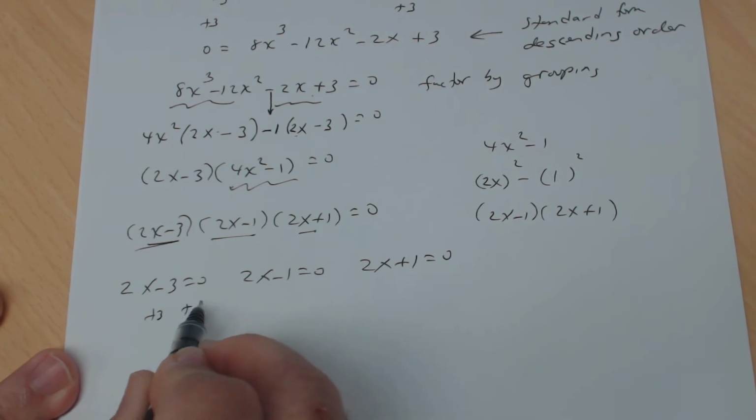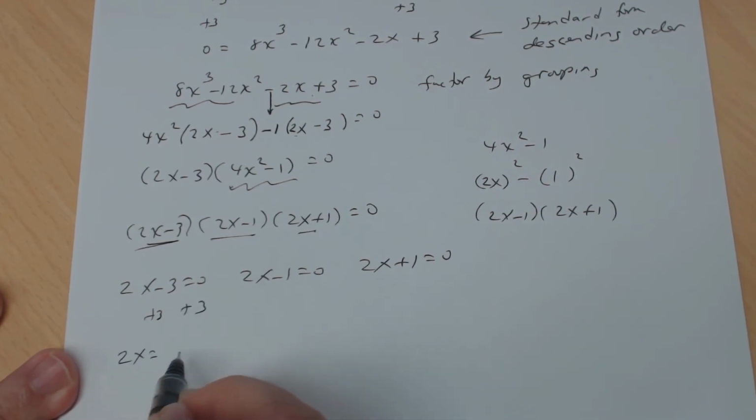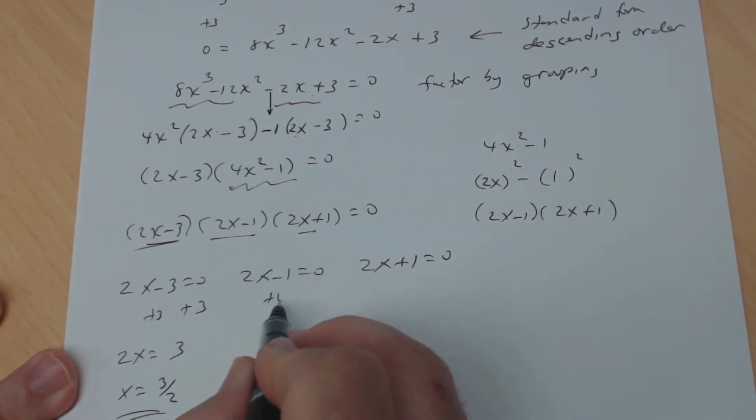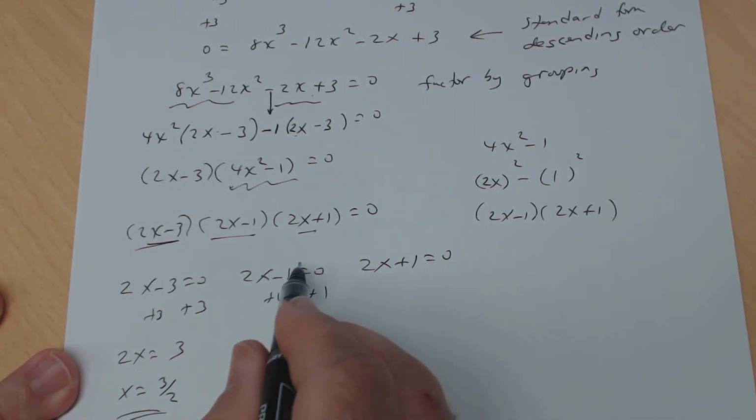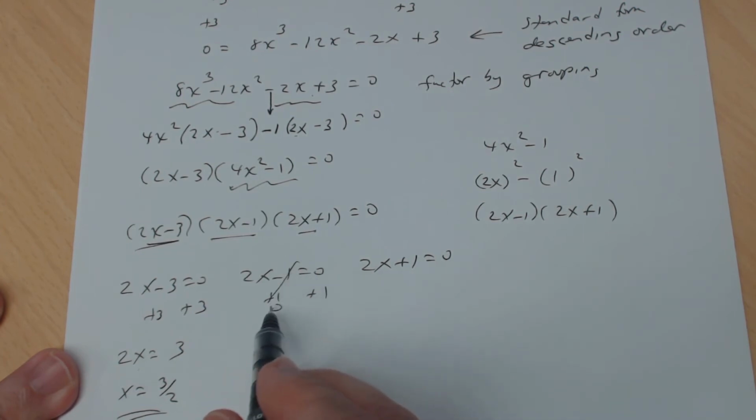So I add 3 to both sides. I get 2x equal 3. So x is 3 halves. There's your first one. Over here, add 1 to both sides. Combine like terms. Negative 1 plus 1 is 0, 0 and 1 is 1. So I get 2x equal 1.